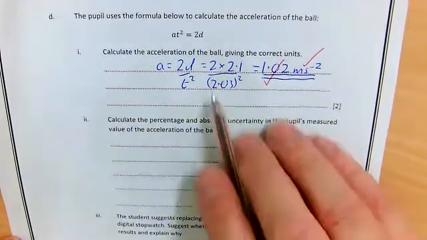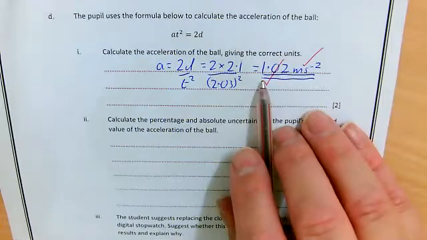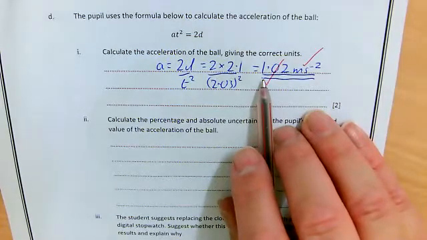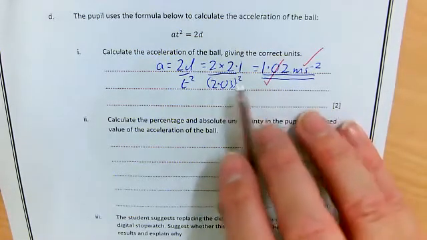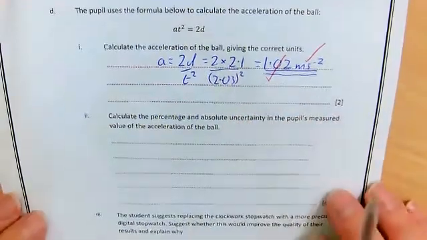Okay. Now, if you use 2 instead of 2.1, that would come out to be a slightly higher number, which is absolutely fine. But it's this bit that I'd be looking for, really, is the rearrangement and the substitution.